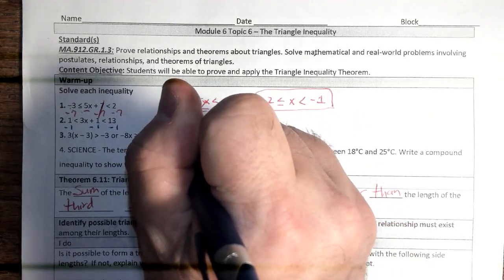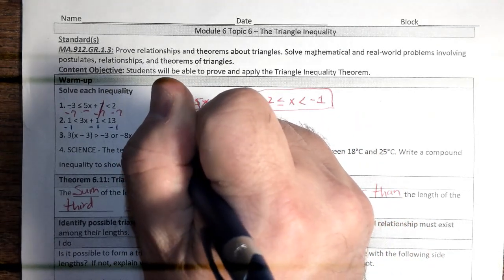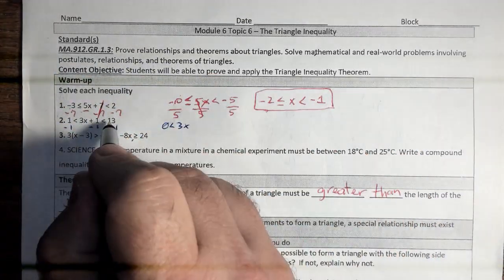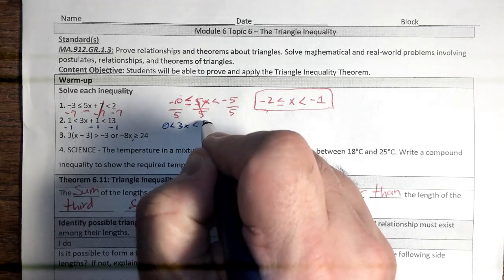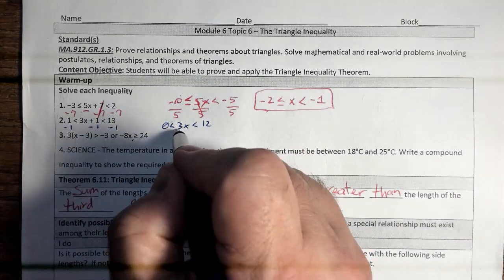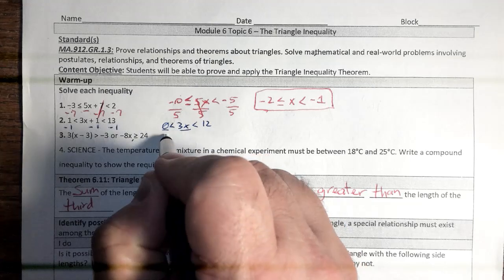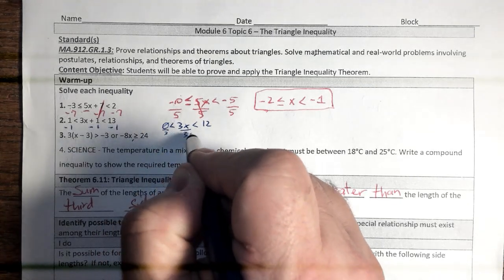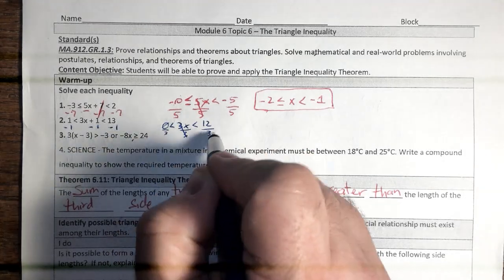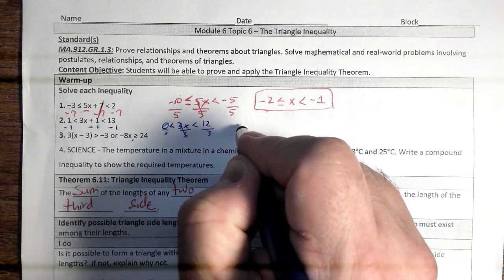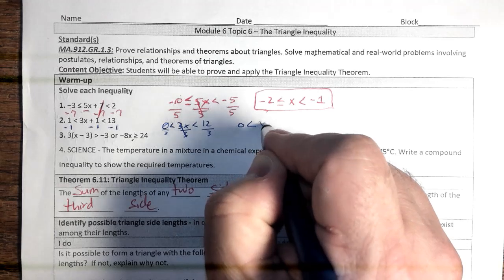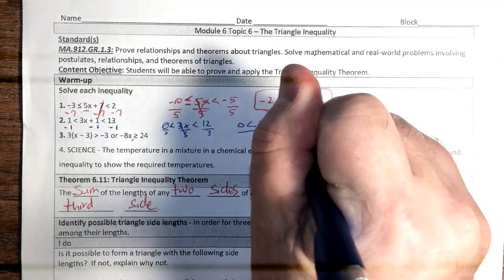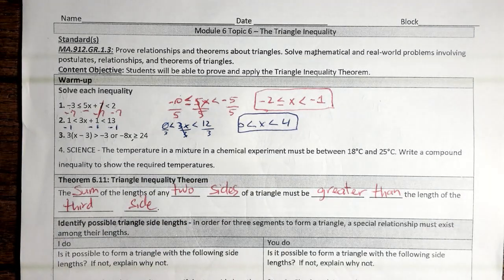Actually, no, it's not gone. It's 0. Sorry, senior moment for a math teacher. 13 minus 1, so we got 12 over here. All right, we got to divide everybody by 3, although 0 divided by anything is 0. These 3's are gone. You're going to end up with 0 less than x less than 12 divided by 3, which is 4. Okay, I got a black pen. Hold on.